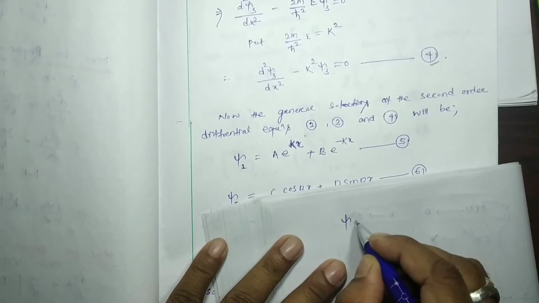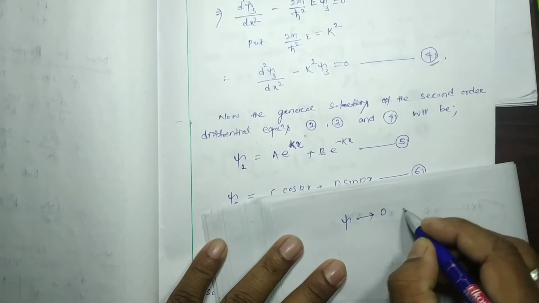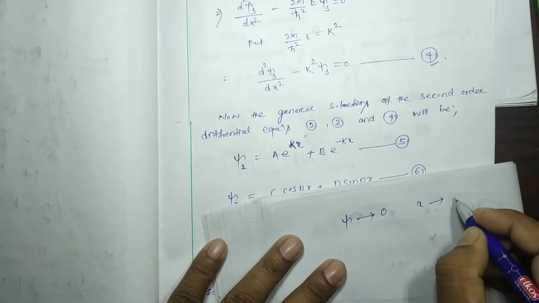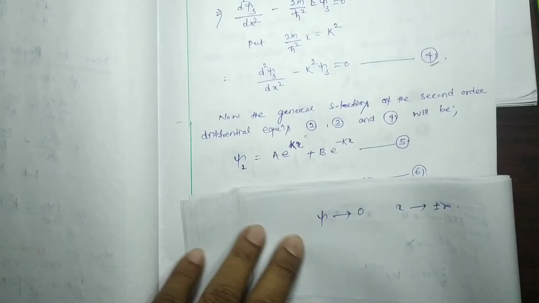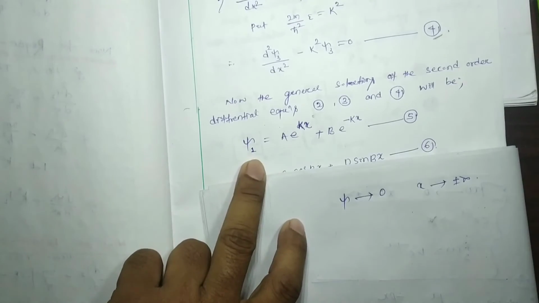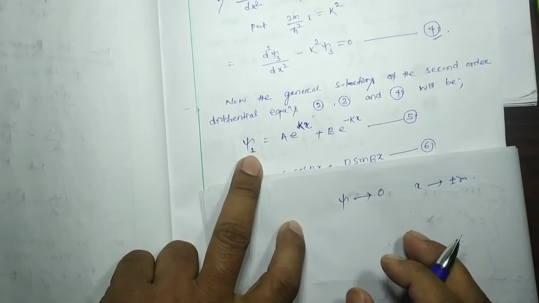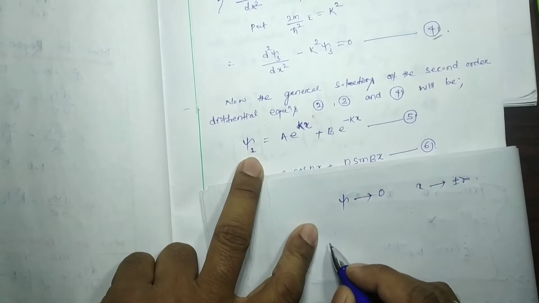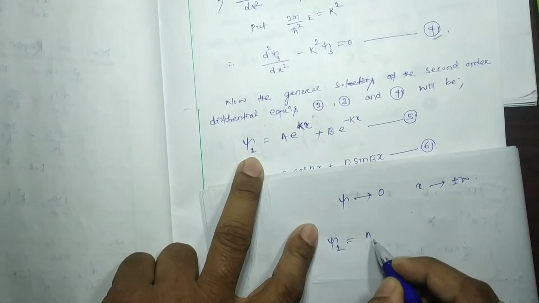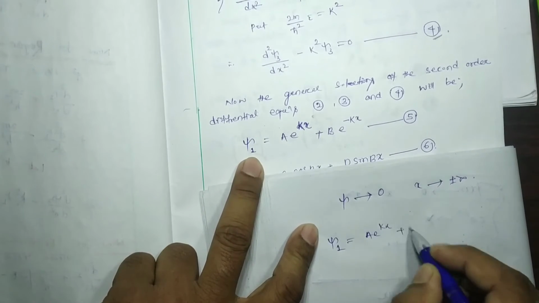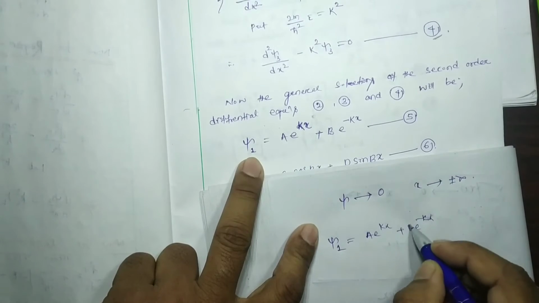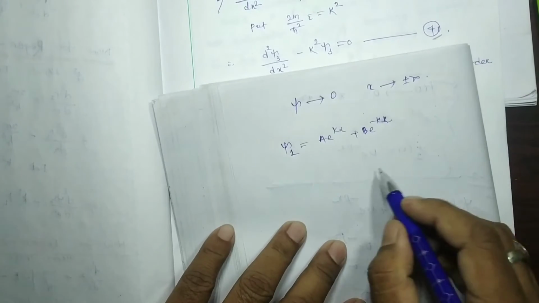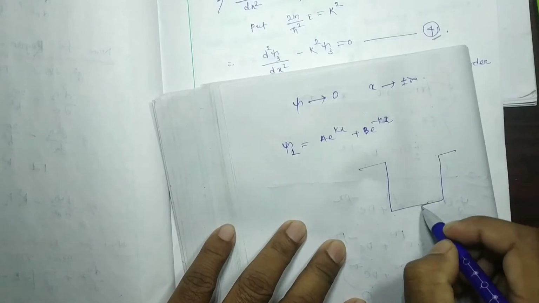Okay, so as we know, according to the boundary condition, any wave function tends to 0 when x tends to plus or minus infinity, right? First we have to consider psi 1 for this potential well case. Here we found psi 1 is a e to the power kx plus b e to the minus kx. Here I am going to draw that figure, it will be easy for me.